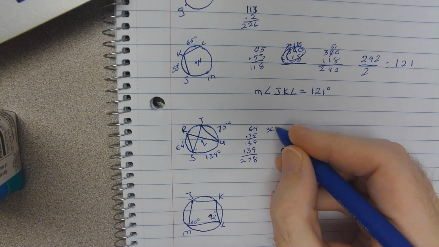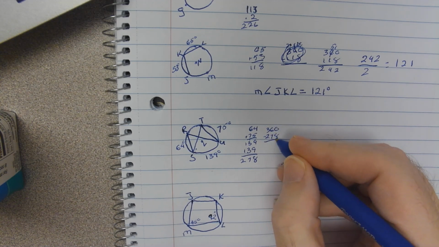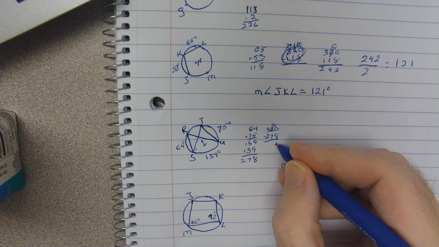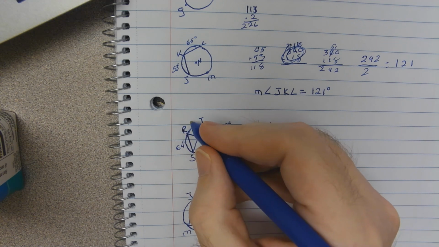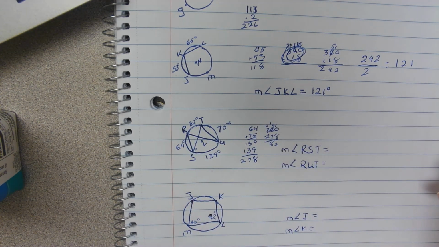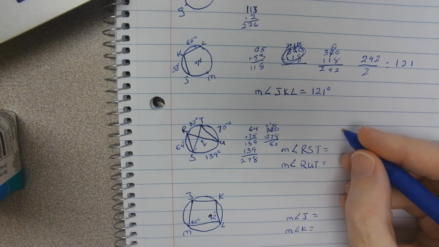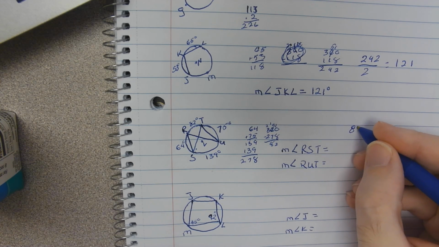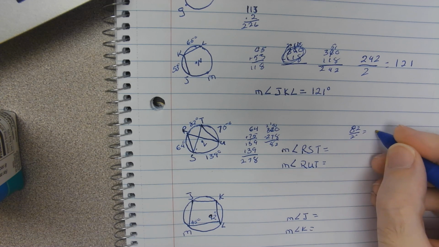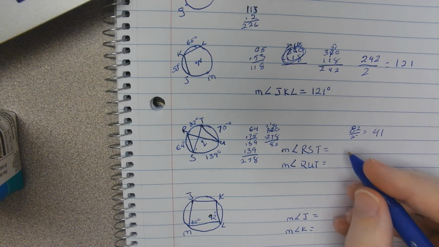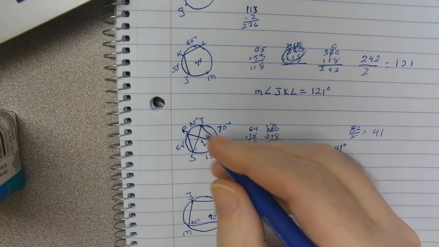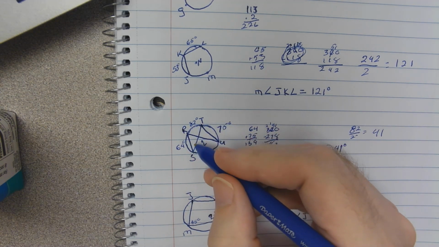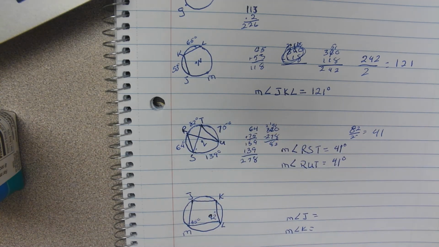Well, 360 minus 278, that's 82. So that means that arc is 82 degrees. Well, we divide 82 by 2, and we get 41. So that angle's 41 degrees, and that angle's 41 degrees, because they're congruent. They both have that same arc. And so RST and RUT are both 41 degrees.